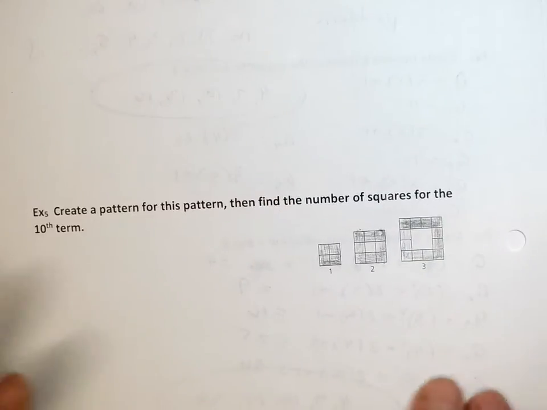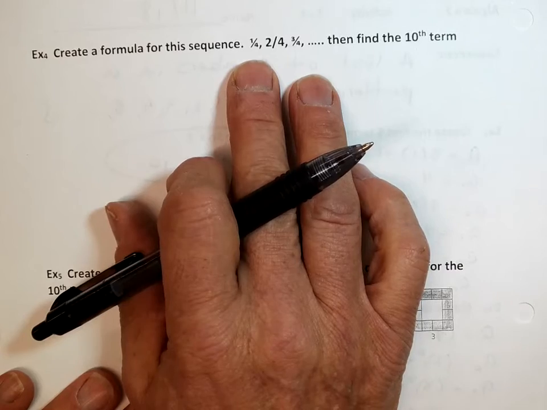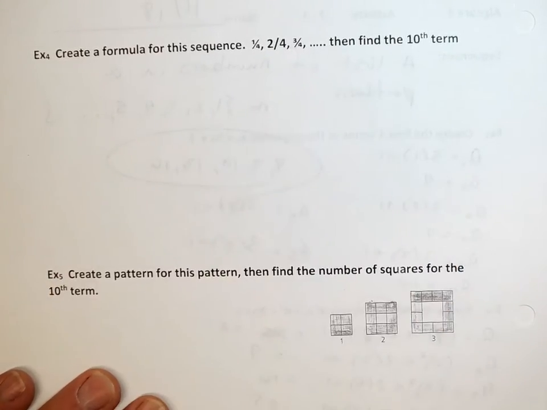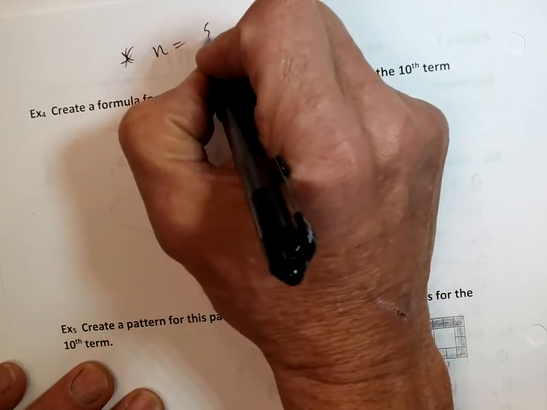All right, let's see what we've got. So, create a formula for this sequence. I've got 1/4, 2/4, 3/4. Well, I know n, which is going to help me out. A little hint. N is equal to, I think Caden's got it.